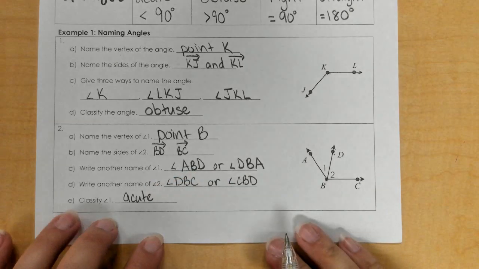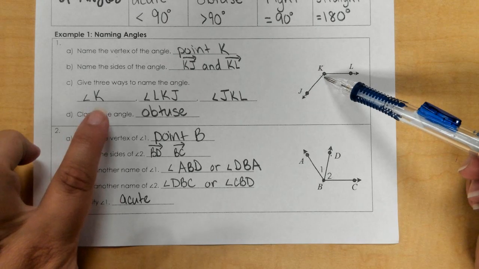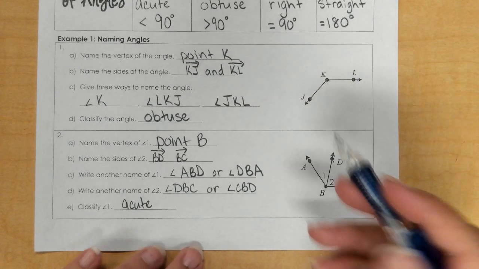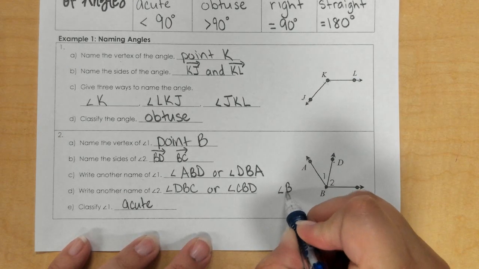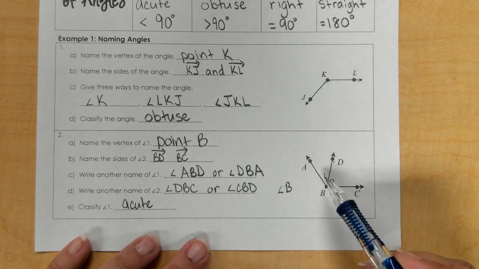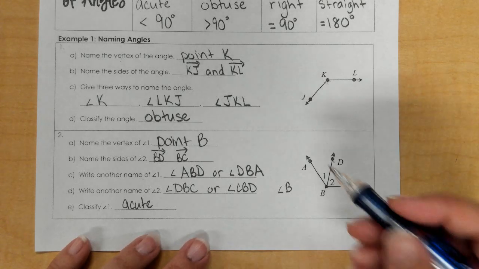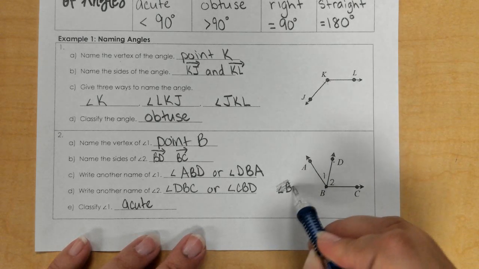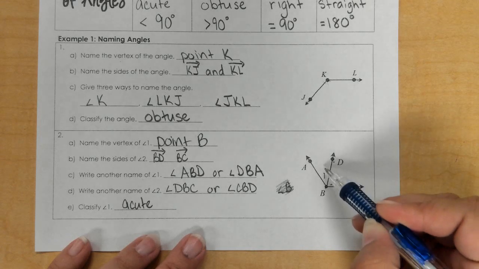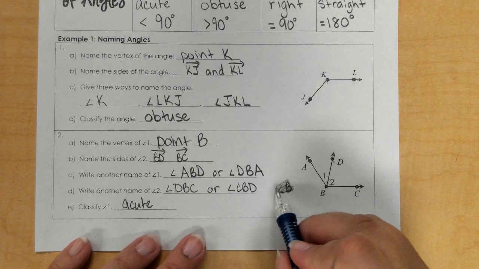Okay, so this is kind of off of the notes, but up here we said that angle K was a possibility. Down here, if I said angle B was a possibility, I would not know what angle you are talking about. You could be talking about ABD or DBC. I don't know. So that's why we can't use one letter if we've got two angles sharing this ray here. It wouldn't work out. Okay.